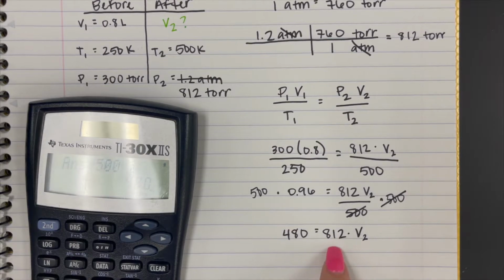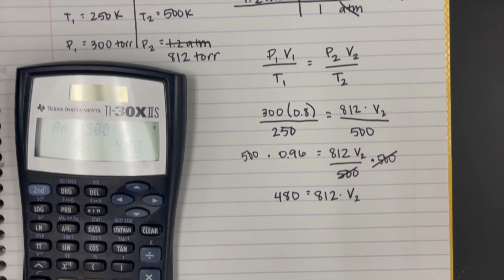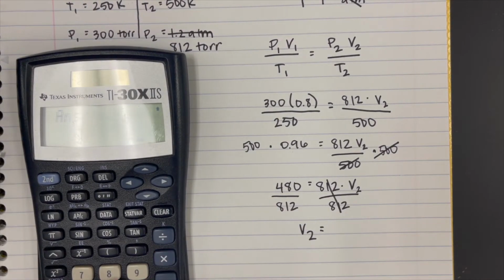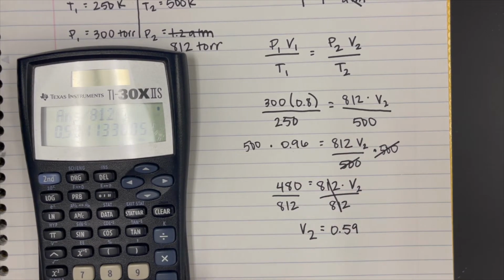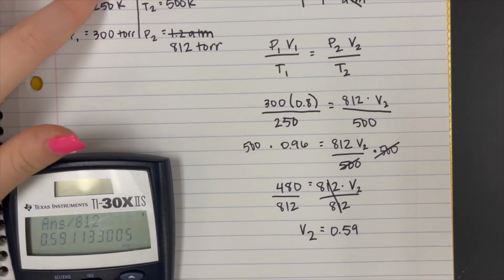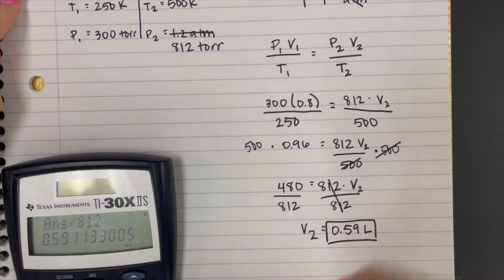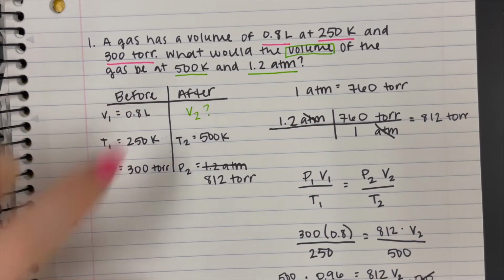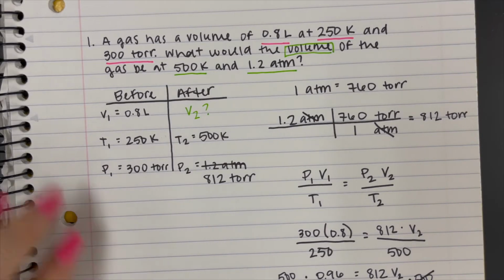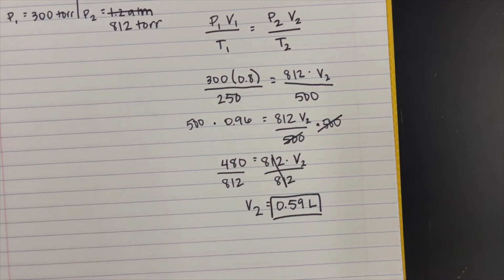And so to get rid of this 812, since it's currently being multiplied, I need to divide it. .59, and my unit is liters. And I know my unit is liters because that is the unit of volume that I started with. Remember, your units always have to match. So that answer is 0.59 liters.